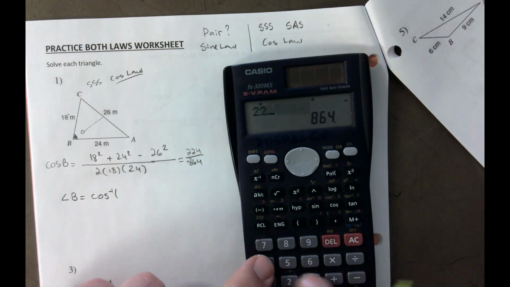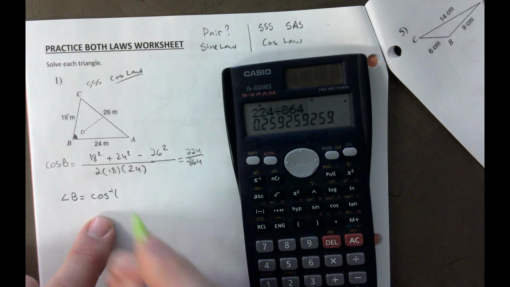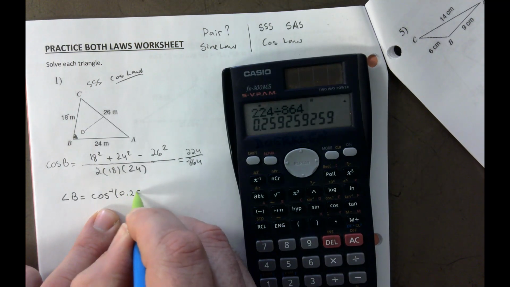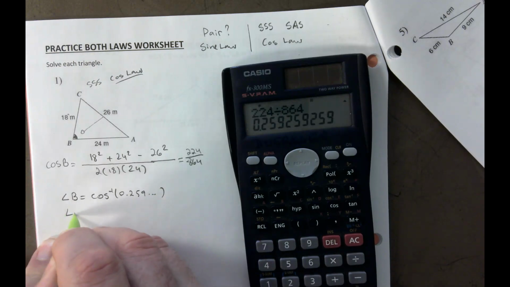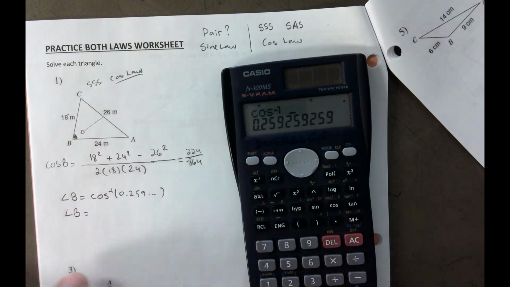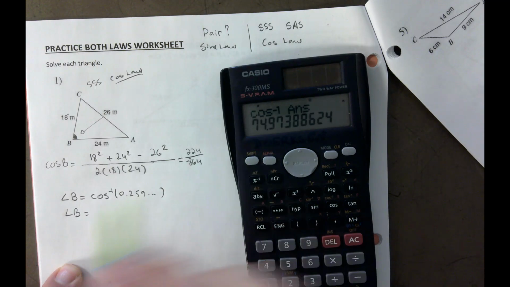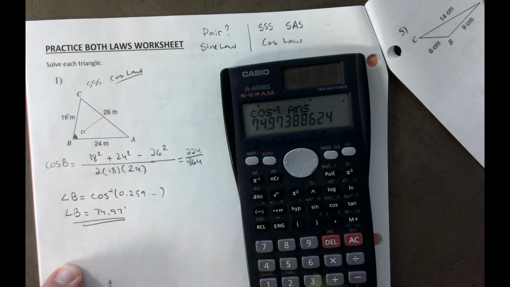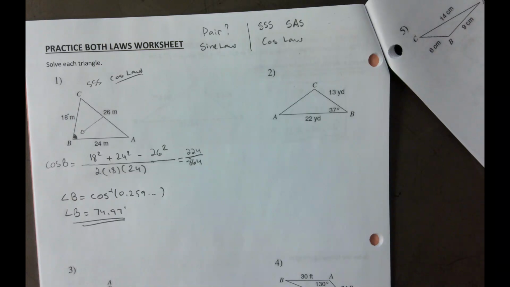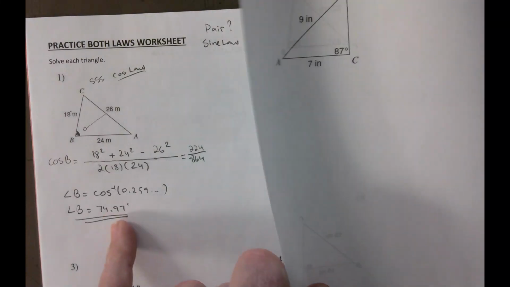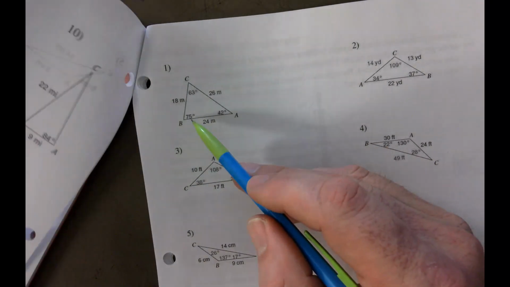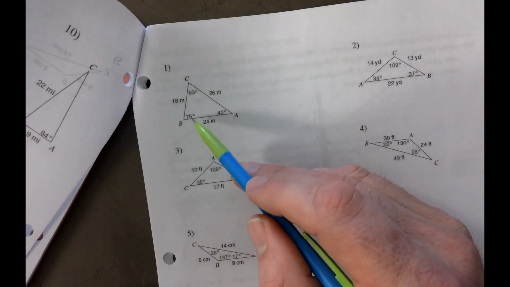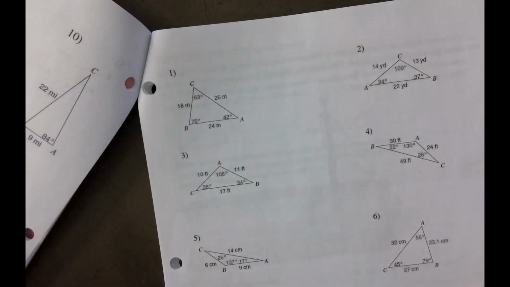So 224 divided by 864, that's 0.259 something. Angle B is shift cosine of that, and it's 74.97. Round to 2 decimals just to make sure. If you want full marks, if you don't care, round all you want. And then you can check this on page 26. They put 75 down. We got 74.97. That's very close, close enough. You know you're doing things right.